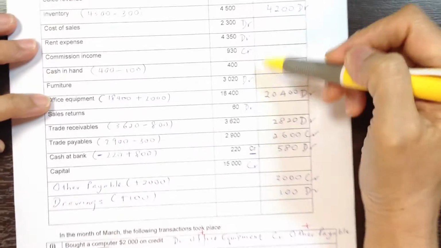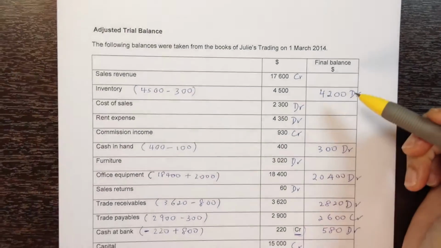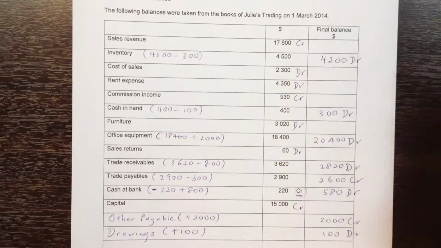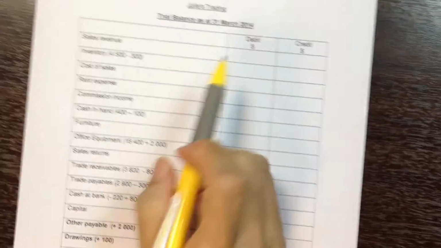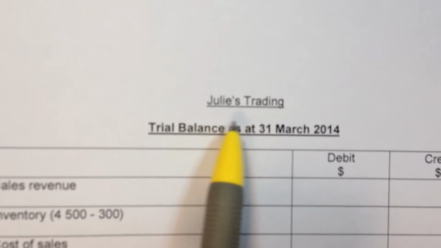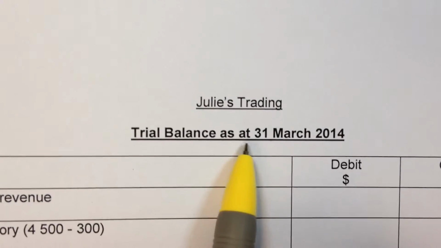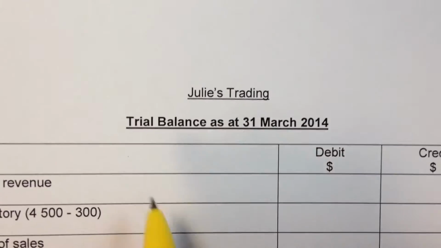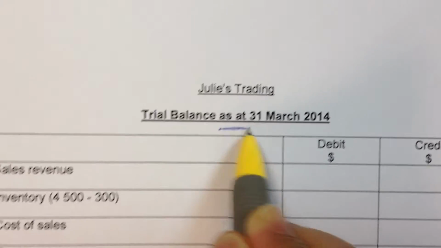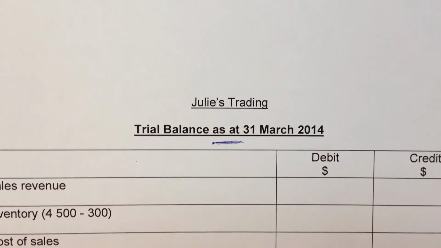Okay, with all these debit and credit, you should know where to put them in your trial balance. Now, I need to emphasize the need to show proper headings. Julie's Trading is the name of the business. Trial balance as at, not for the year ended. Very important, as at a point in time, as at a certain date.